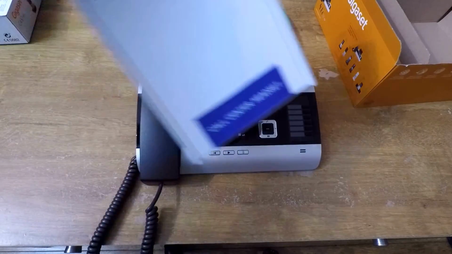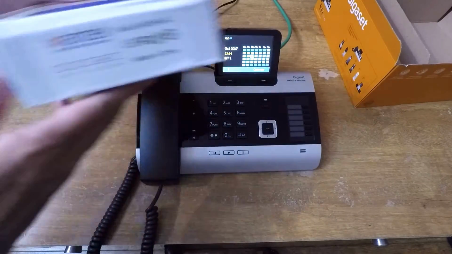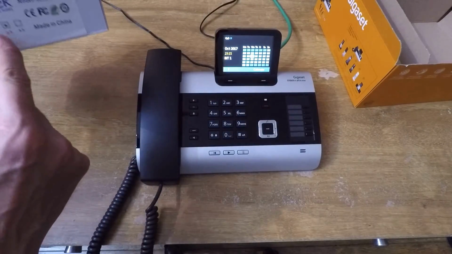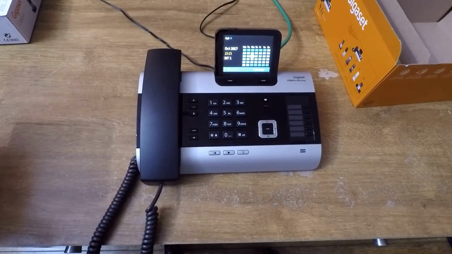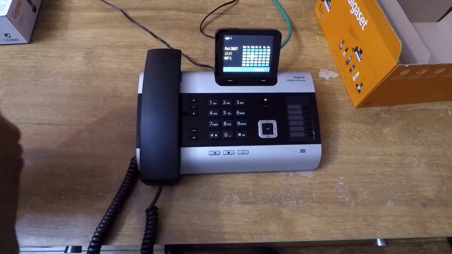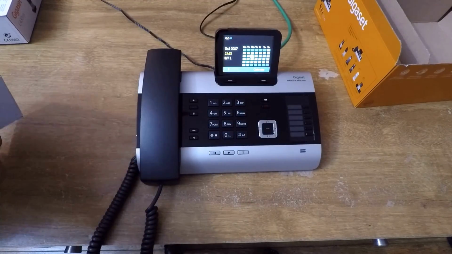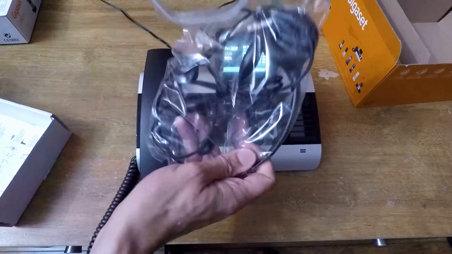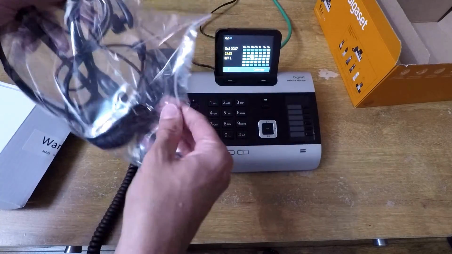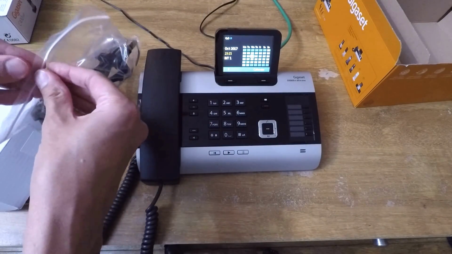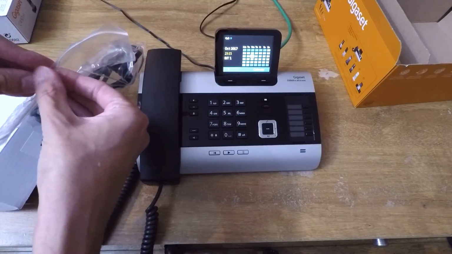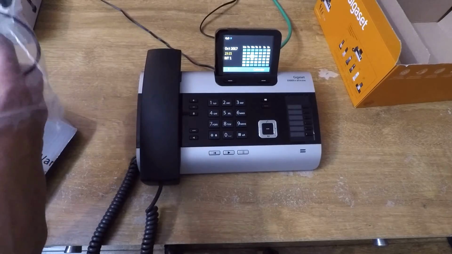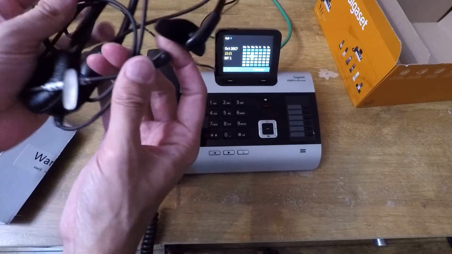Now, one other thing is I bought a cheap and cheerful WANTech headset. It has a 2.5mm plug which fits into the side of the phone somewhere. So let me open this. So here is the cheap and cheerful headset. No Plantronics luxury for me. There we go.